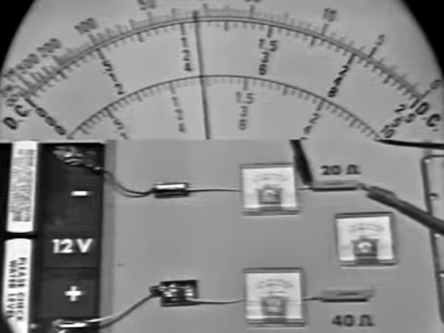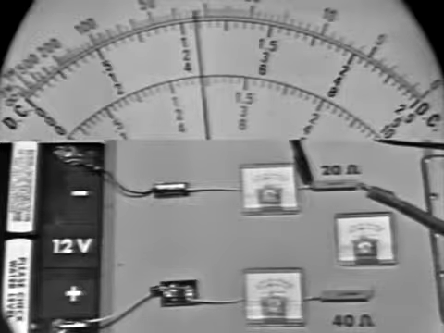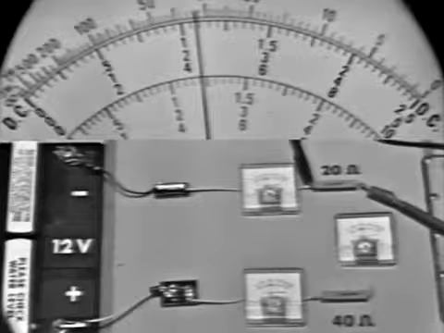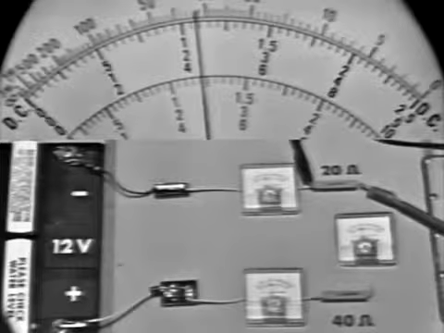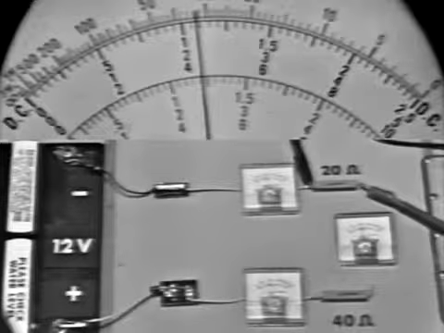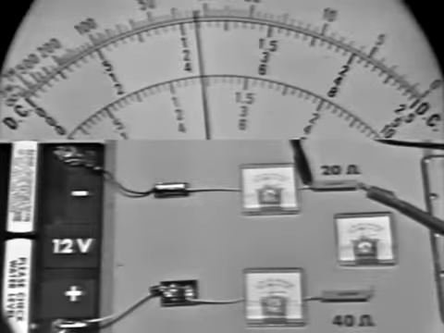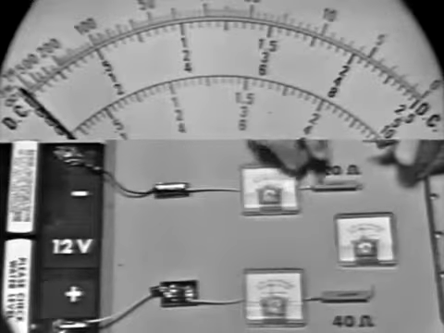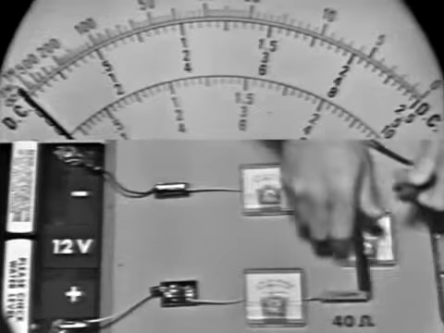Okay, you see that we get a much more accurate reading. Now, on the 10-volt range, we use the bottom numbers of the DC scale. You see that we get a reading of, well, it's about 4.3 volts. 4.3 volts across this resistor. Okay, let's go down and measure the voltage here.